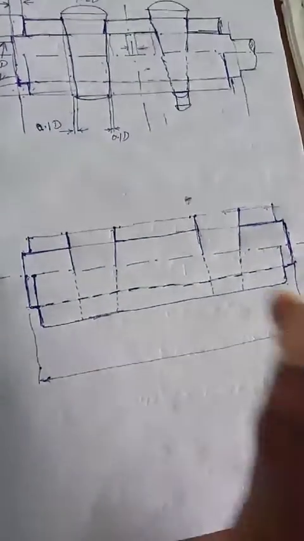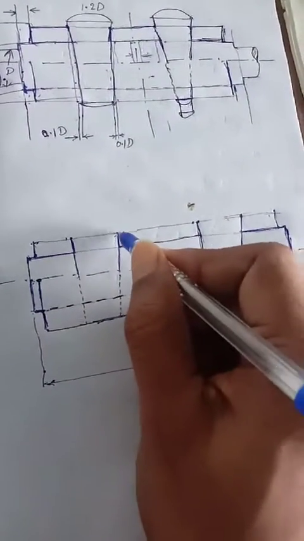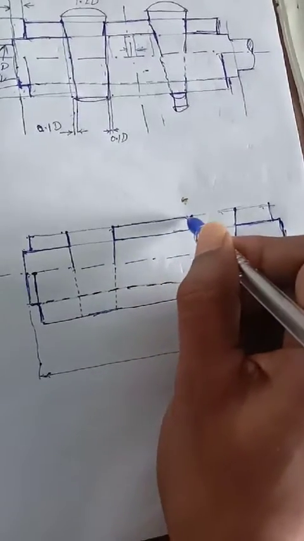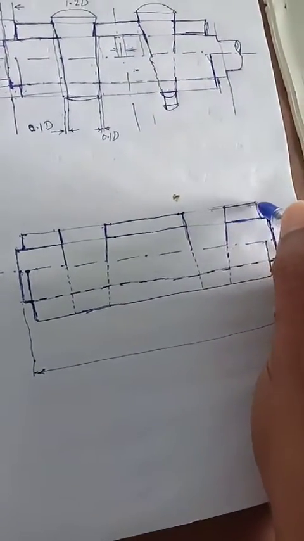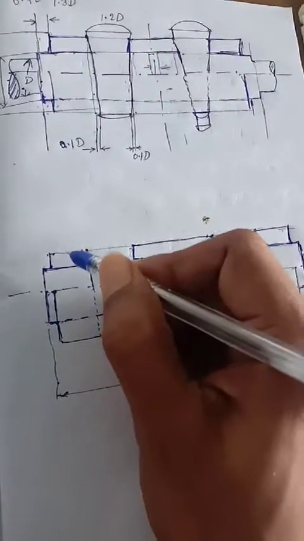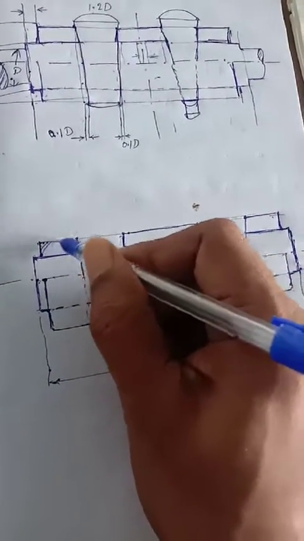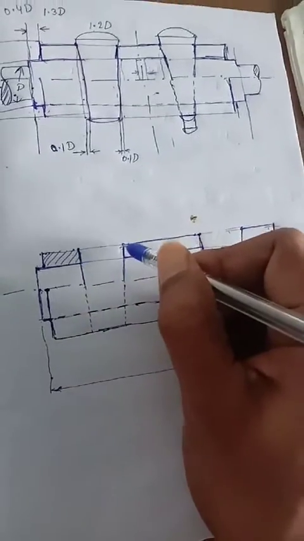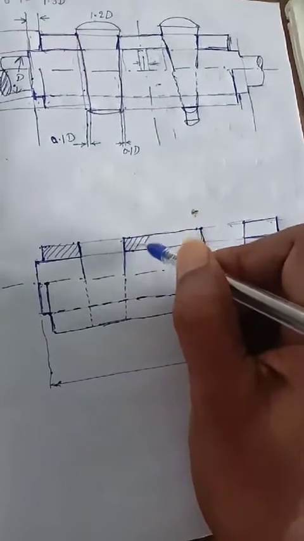Okay, now we are going to see here, this is the dark line. Now I'm going to hatch this part. This is the sectional cut.